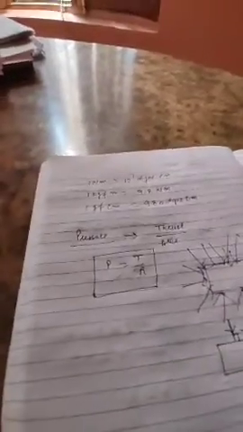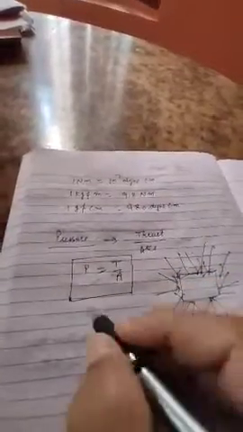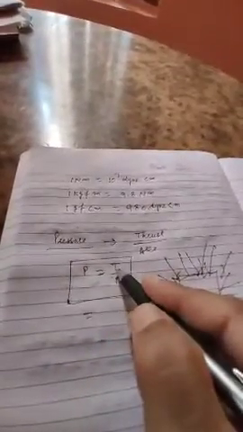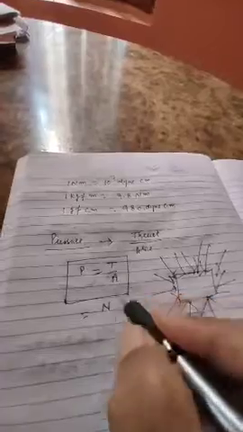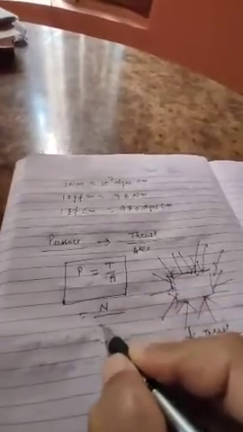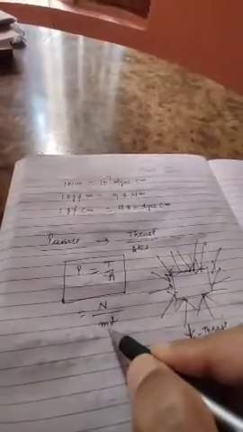Now what is the unit of pressure? We can derive it from here. Thrust is a force, and the unit of force is Newton. Area is meter square. So Newton per meter square is the SI unit of pressure.